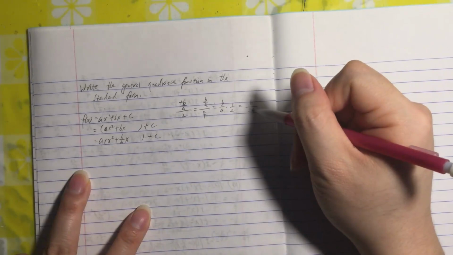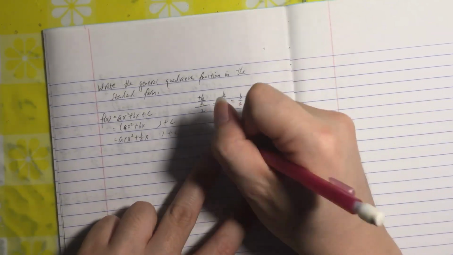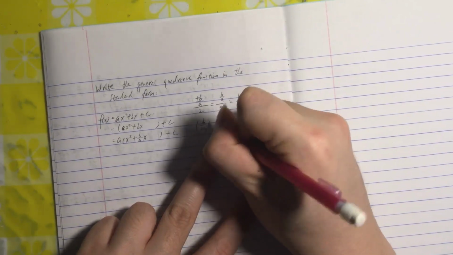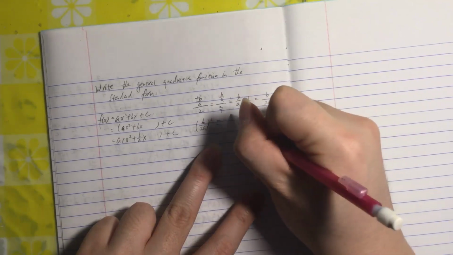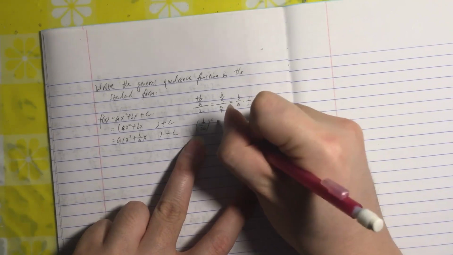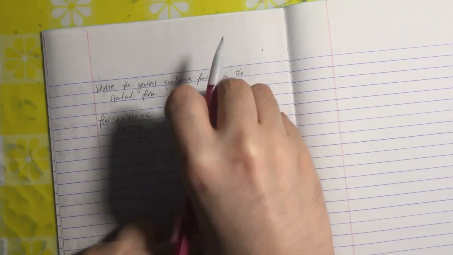So we get b over 2a. Next, square this number. If I square b over 2a, I get b squared over 4a squared.